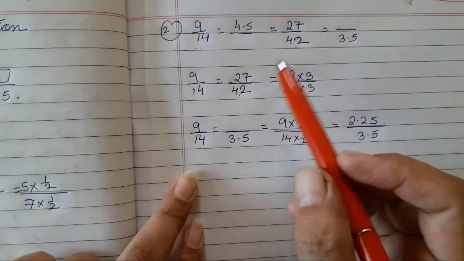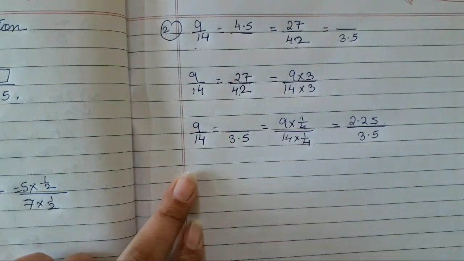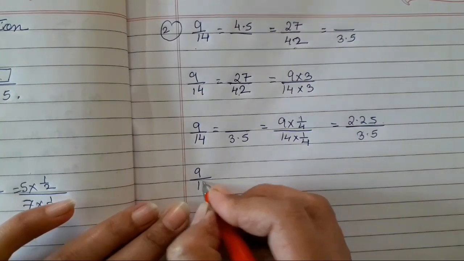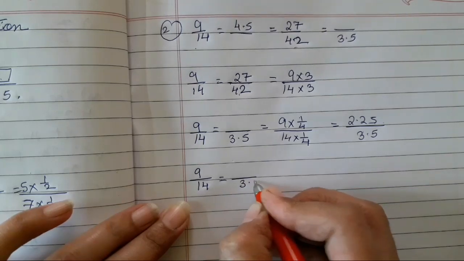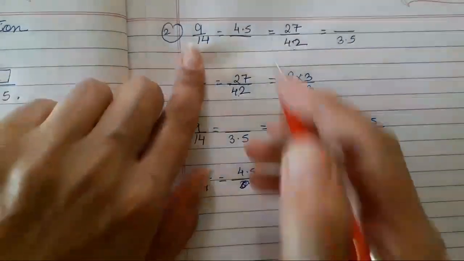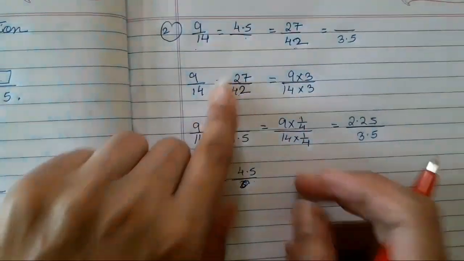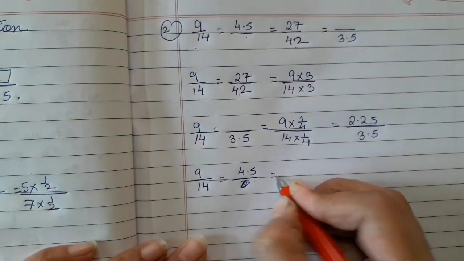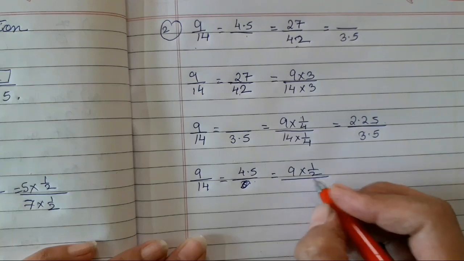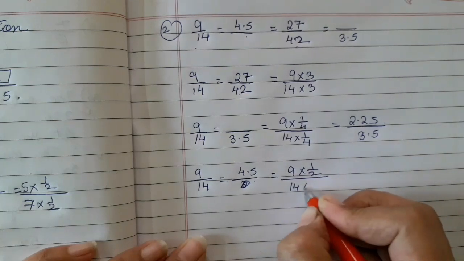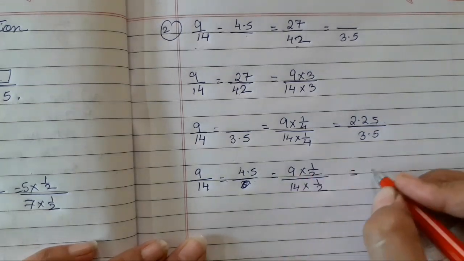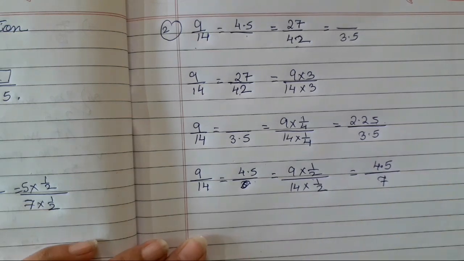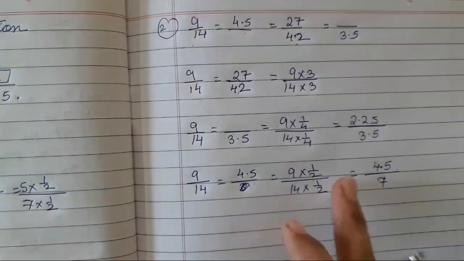Now remaining over here is 4.5 and 9 upon 14. So we will write 9 upon 14 is equal to 4.5. We have to take this. We can take any which way. I started from the second one, then I did the third one, now I am doing the first one. You all can do the first one first also. So over here, multiplied by 1 upon 2, 14 multiplied by 1 upon 2, and when we multiply it and divide it, we are going to get 4.5, and we are going to get 7. Isn't it? I hope this concept is clear.